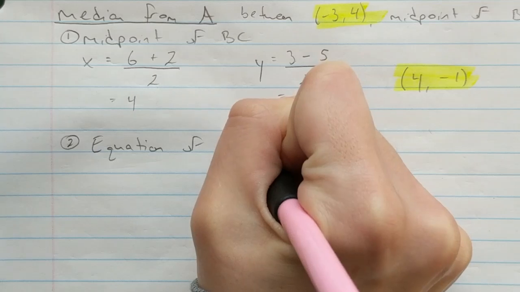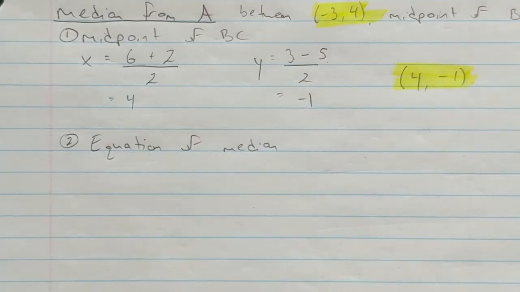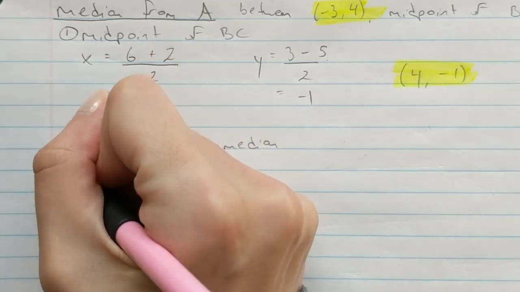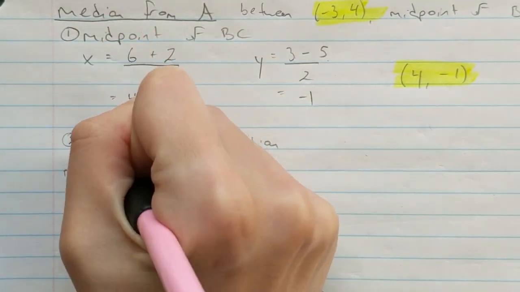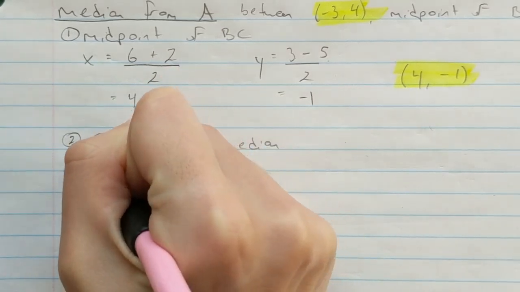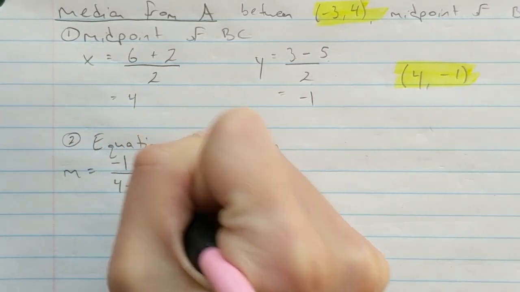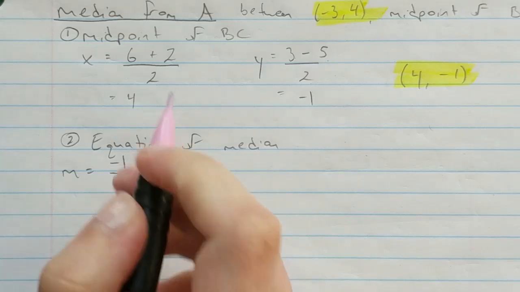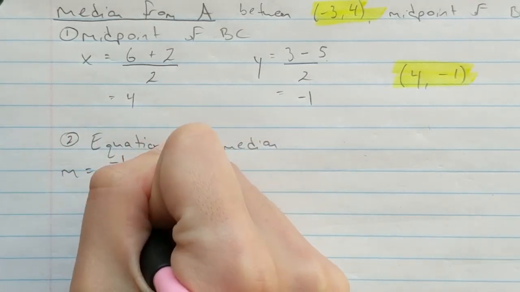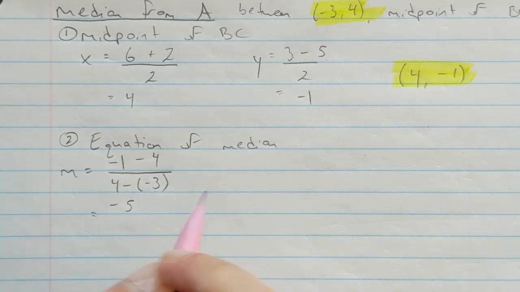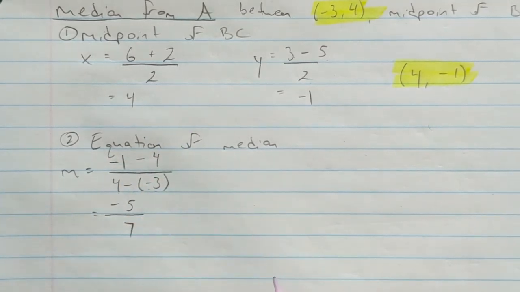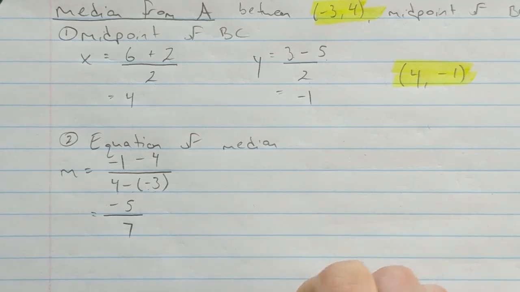In order to find the equation of the line, we need to find the slope of the line. So I'm going to find the slope using the slope formula: y2 minus y1 over x2 minus x1, so it's going to be -1 minus 4 over 4 minus -3. -1 minus 4 is -5. 4 minus -3 is like 4 plus 3, so that brings me to 7. So the slope of my line is -5 over 7.